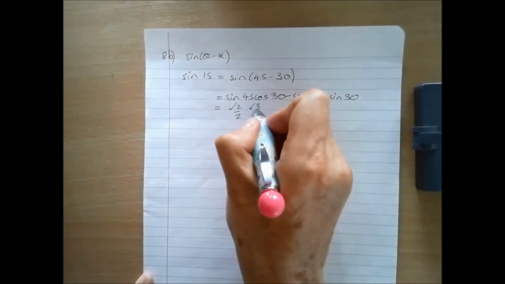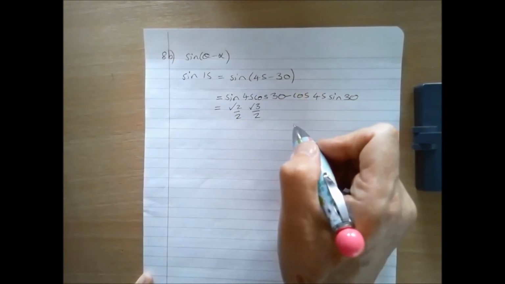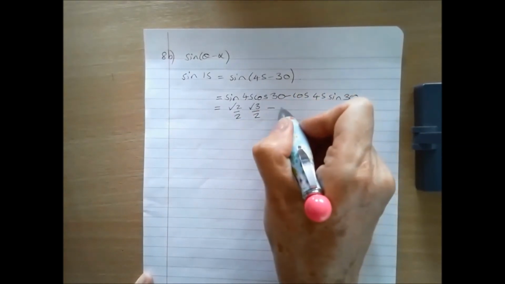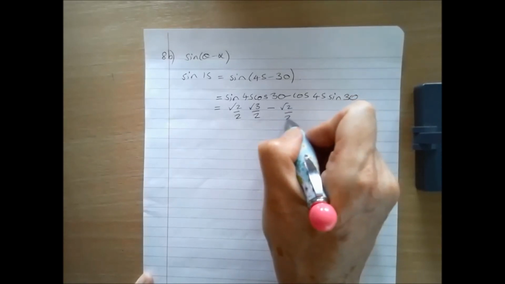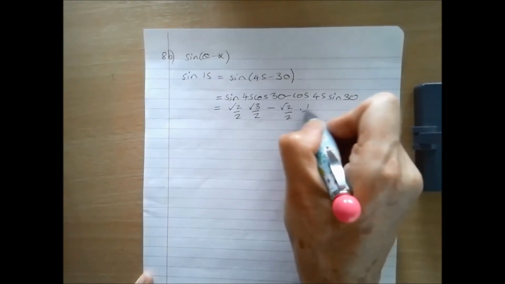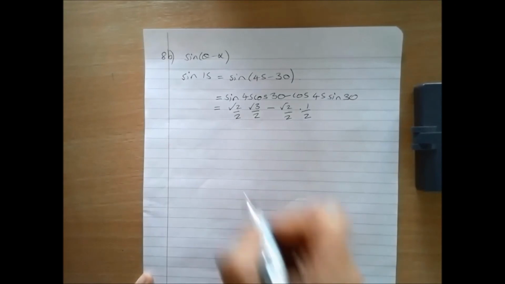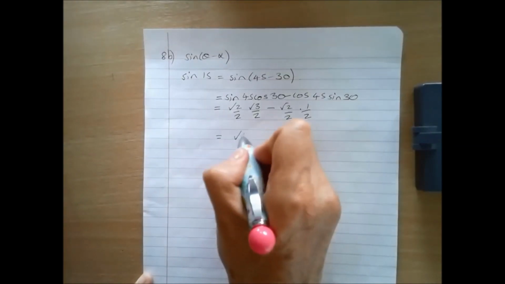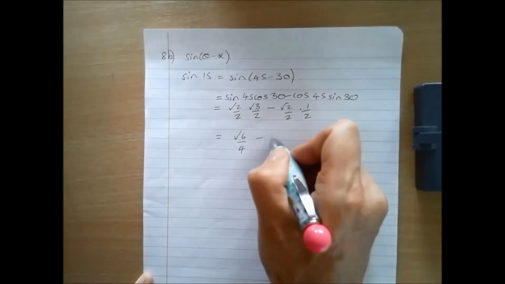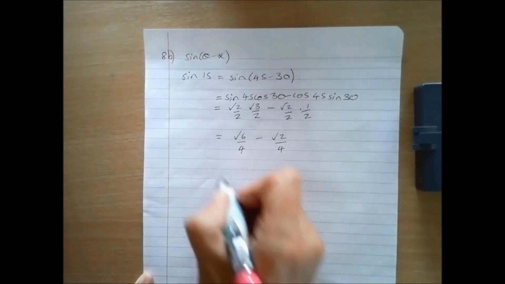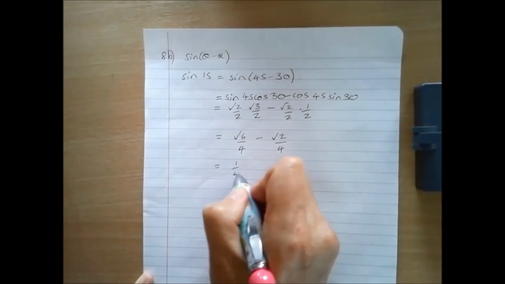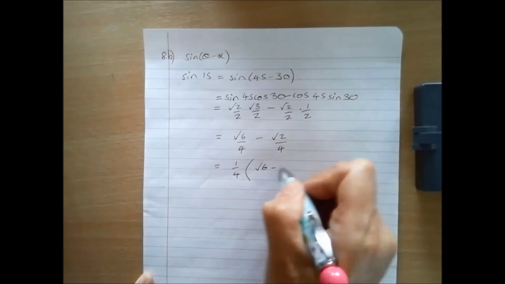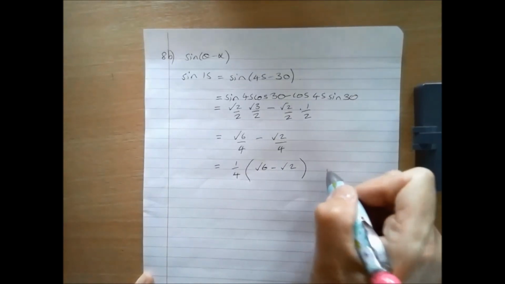Root 3 over 2 is the cos of 30. Cos of 45 is root 2 over 2, multiplied by a half, that's the sine of 30. Simplify that, I've got root 6 over 4 minus root 2 over 4, and take out the quarter: root 6 minus root 2. Dun, dun, dun.